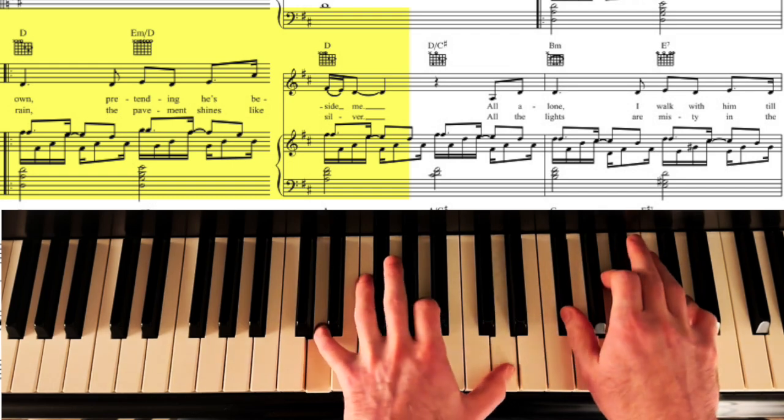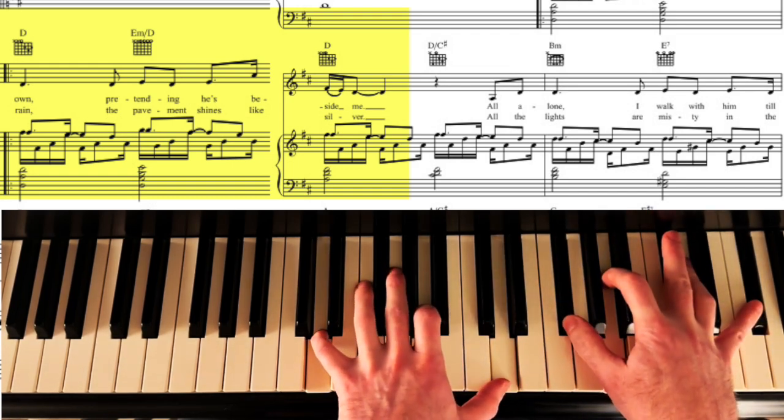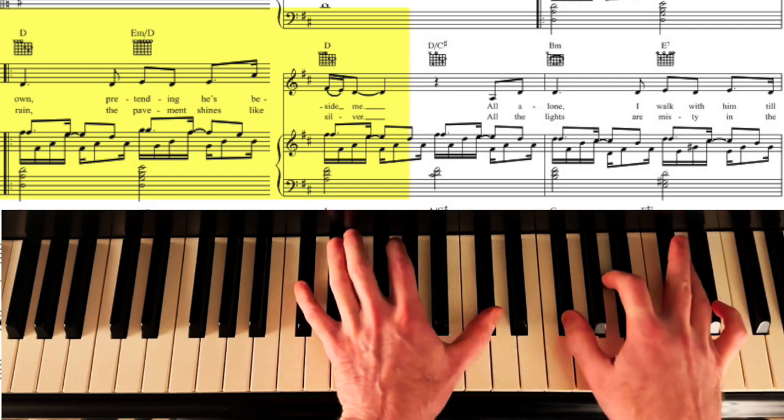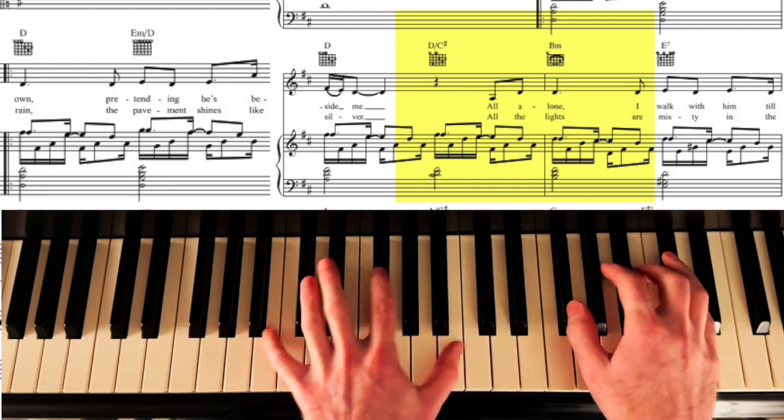So we begin. On my own, pretending he's beside me. So on my own, pretending he's beside me. That's a nice positive sounding thing, right? All alone. That's a little more dramatic. So we've gone to the minor there.